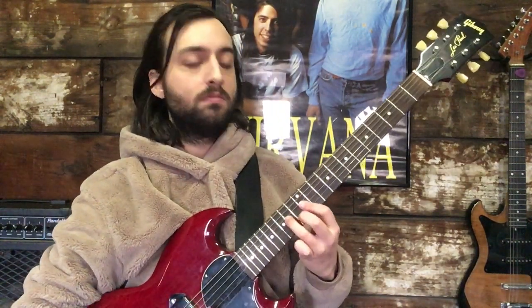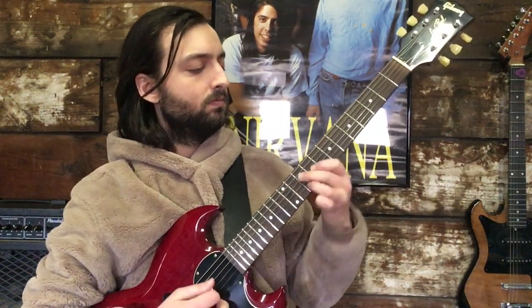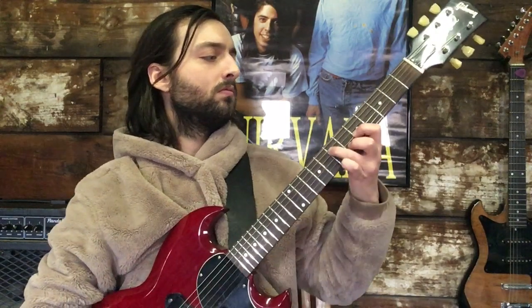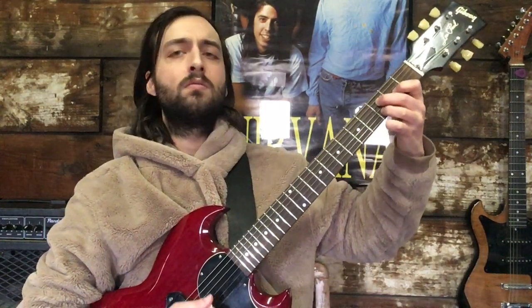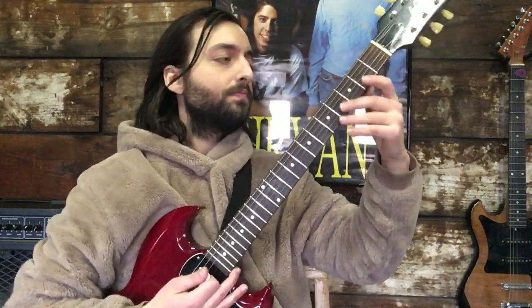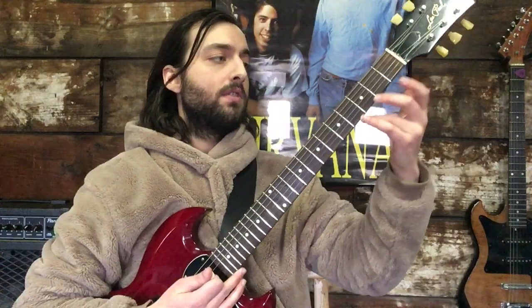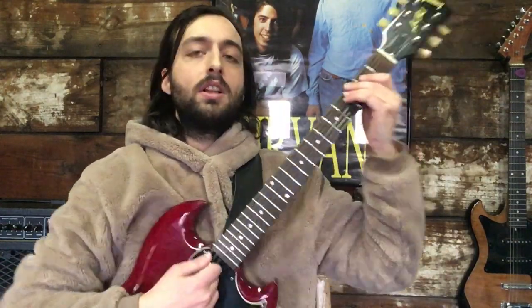And back to, and down. So there's one way, using the first inversion. So let's do the second inversion, and let's do the low ones here.